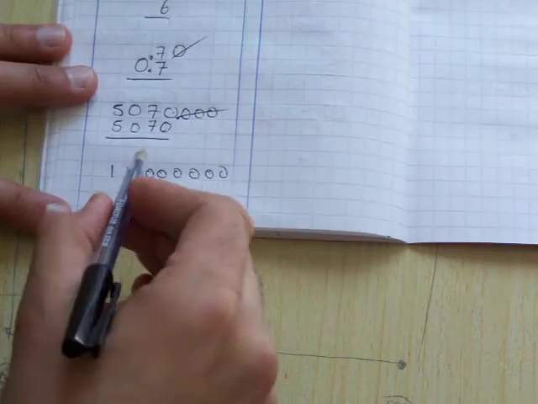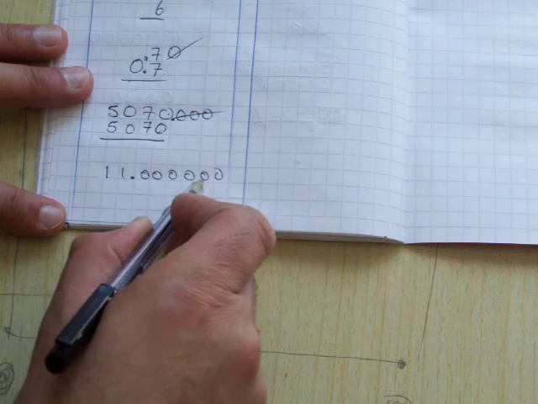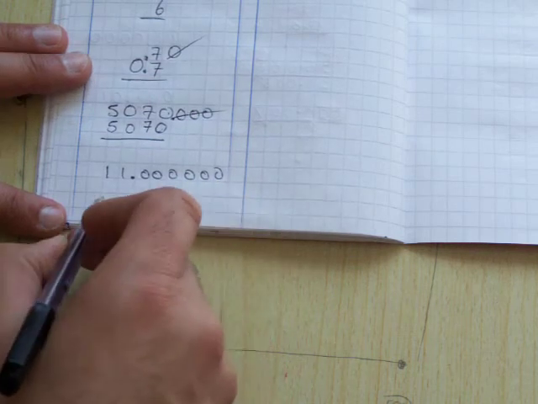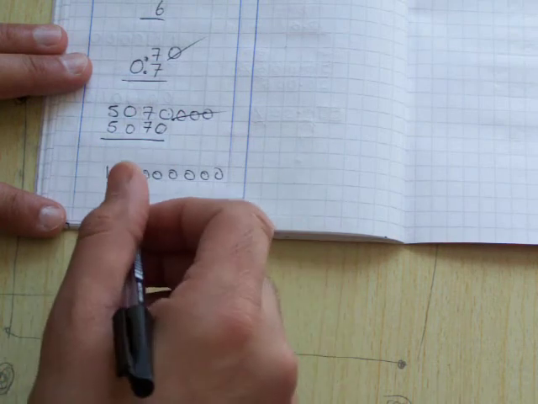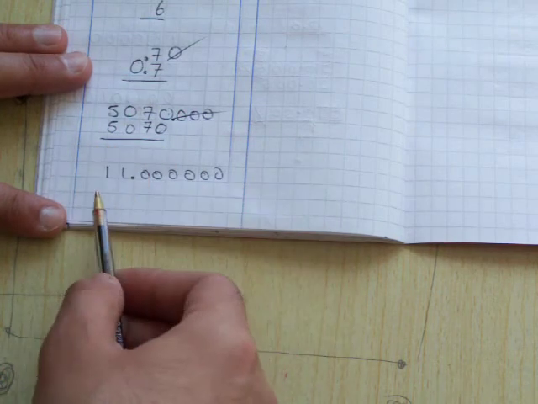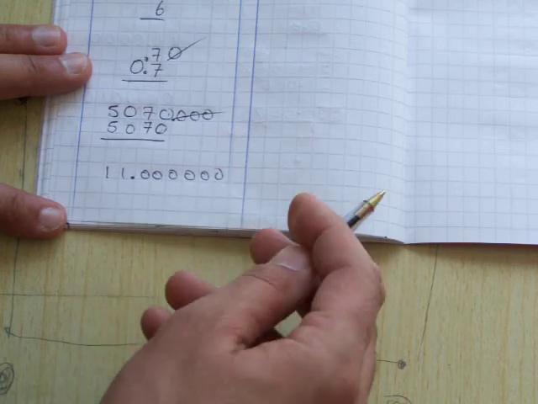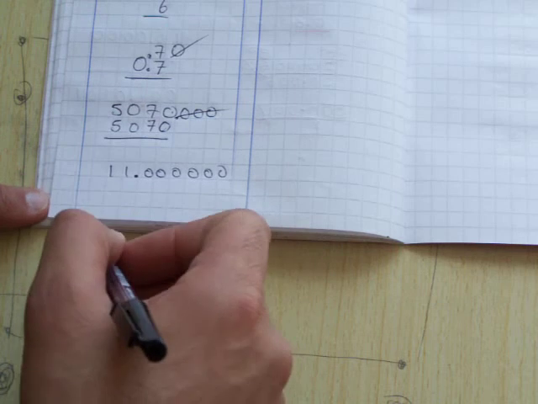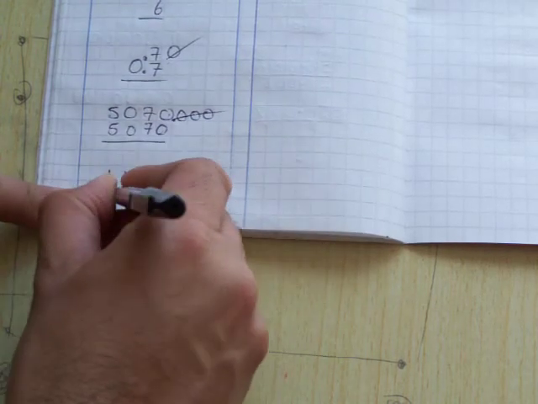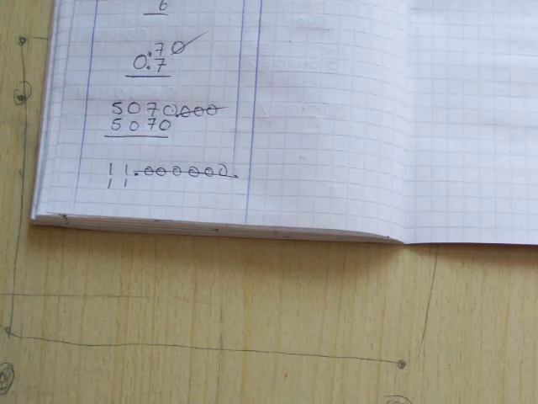Okay, the last question. We have 11.000000. So if you needed, for example, 11 boxes of eggs, you wouldn't go into the shop and say, I want 11.000000, would you? No. So the actual number in all that is 11. All of these are extra. Okay, that's the end of video 3.